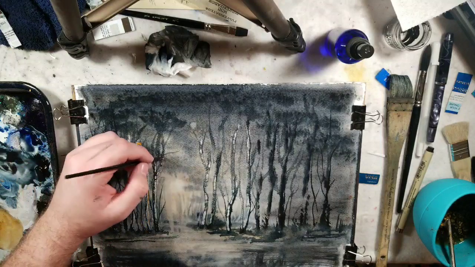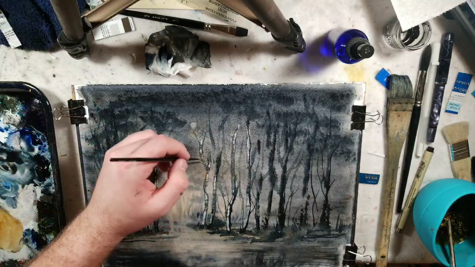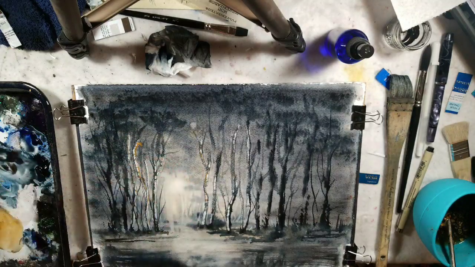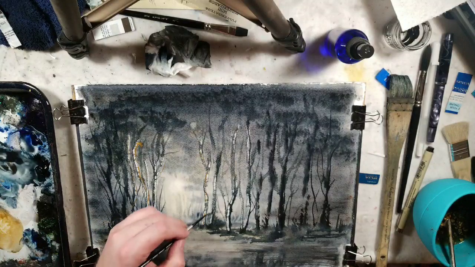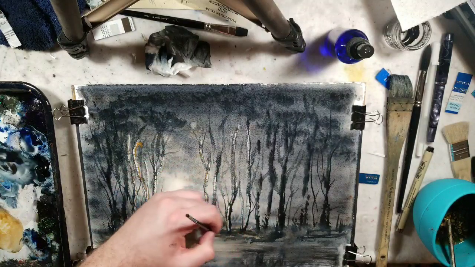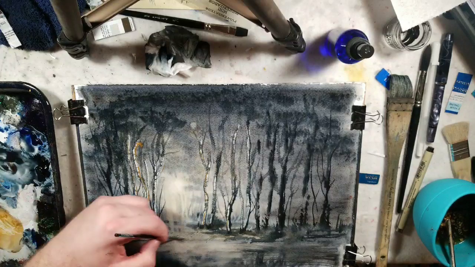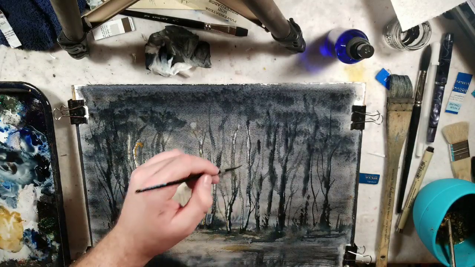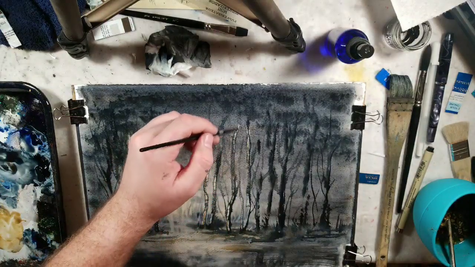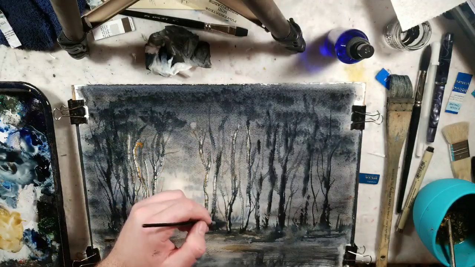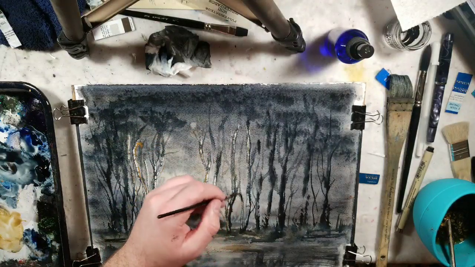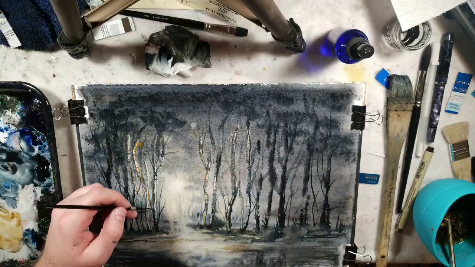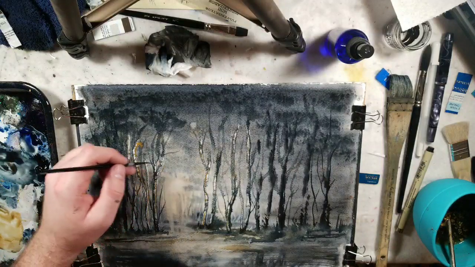I want some variation in that. This kind of helps set back that white on that tree a little bit.